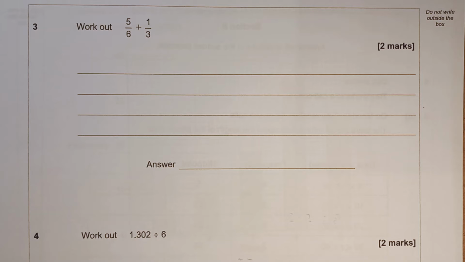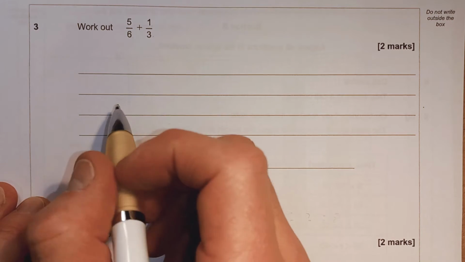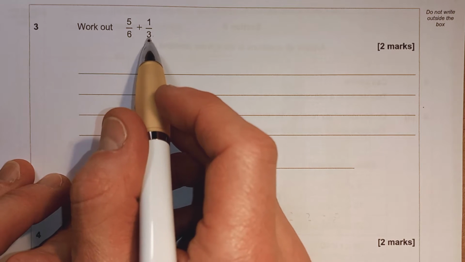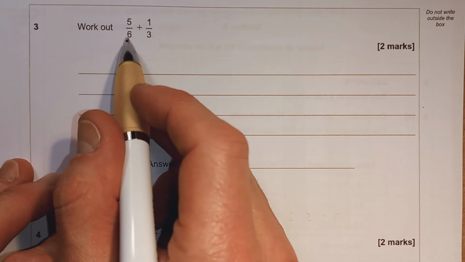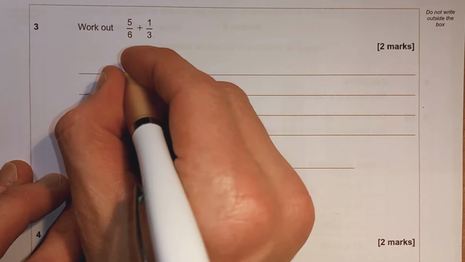Question 3. Work out 5/6 plus 1/3. Okay, well, as you know, when you're adding fractions, you need the denominators to be the same. They're not the same, so we can't just add them as they are. But does one denominator go into the other? Well, yes, 3 goes into 6. So what that means is we can keep this one with the bigger denominator as it is.